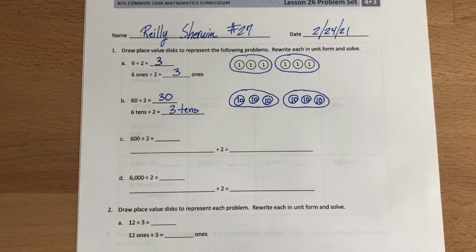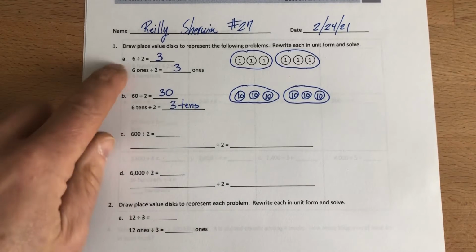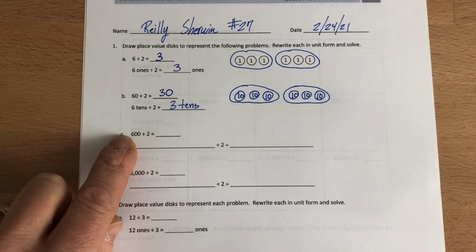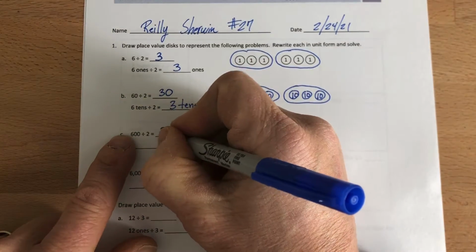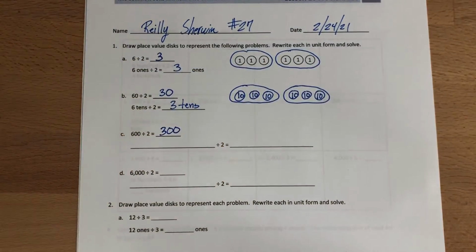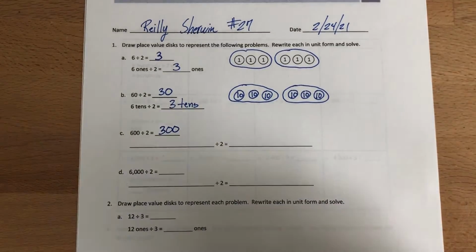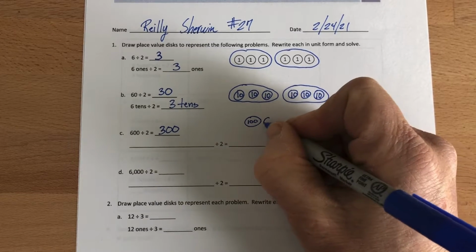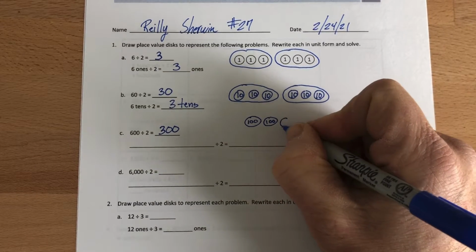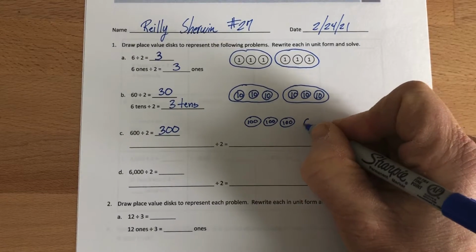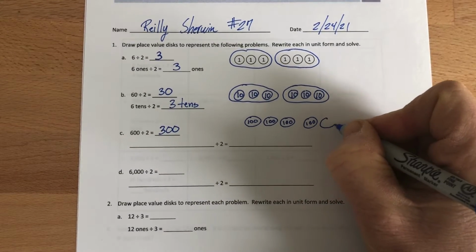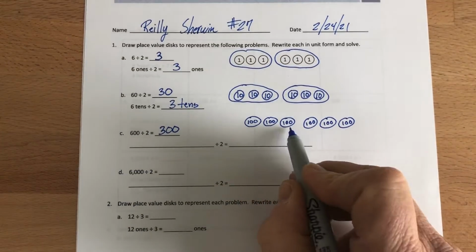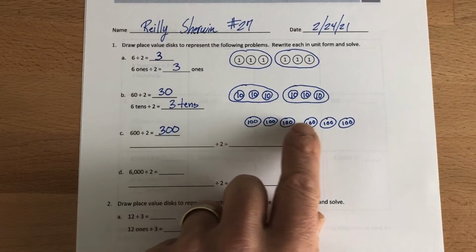All right, down here, 600 divided by 2. Well, I know 6 divided by 2 is 3. 60 divided by 2 is 30. 600 divided by 2 is, you guessed it, 300. All right, let's draw place value discs over here. So I'm going to go 100, another 100, another 100, another 100, another 100, and another 100. Okay, so there's 6 hundreds. See that? 1, 2, 3, 4, 5, 6.